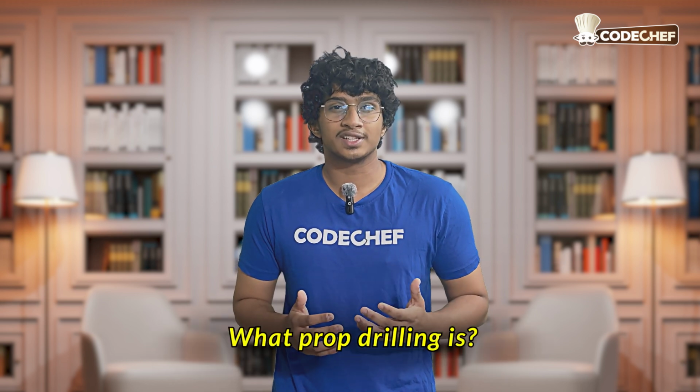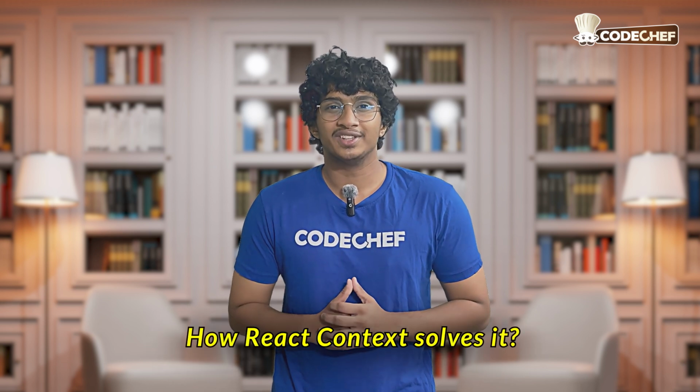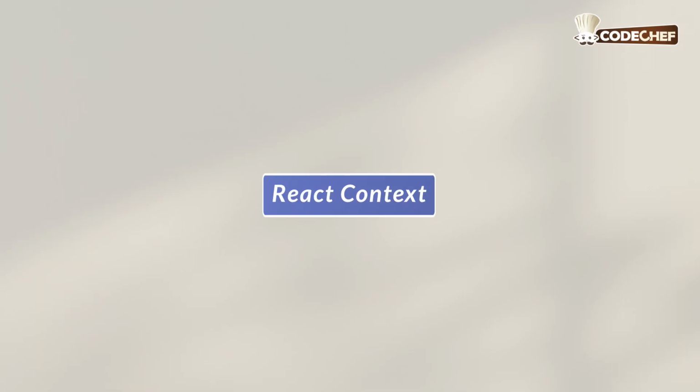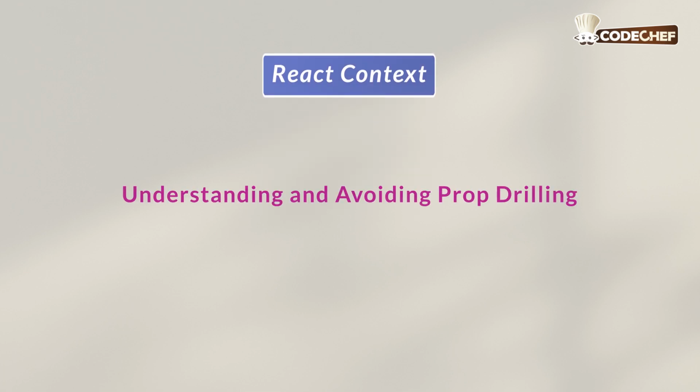In this lesson, we'll be looking at what prop drilling is and how React Context solves it with the help of a practical example. So let's begin. In this lesson, we'll understand React Context and how it helps us manage shared data in React applications. We'll focus on avoiding a common issue called prop drilling and see how context makes our code cleaner and easier to maintain.